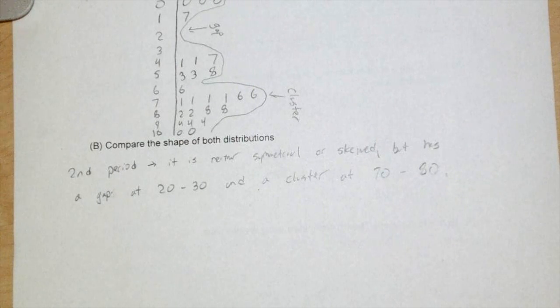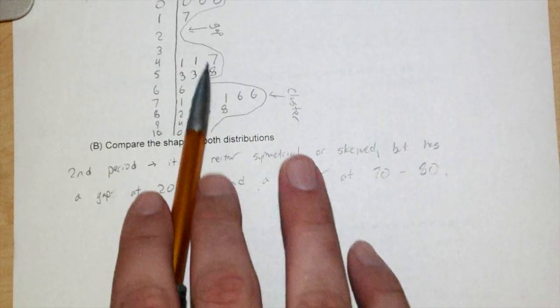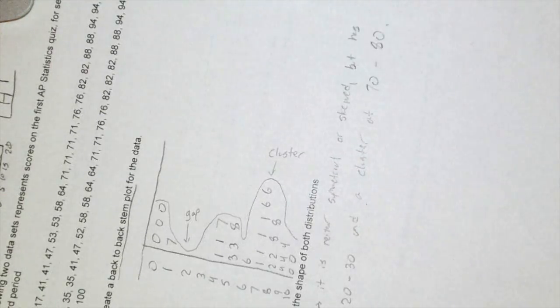So if you're ever asked to do the shape, you talk about both these things if you can. The symmetry versus skewness, and also gaps and clusters. Okay, so this always will get you something. You can always say something about your data set if asked, okay? Because sometimes in real life, this is really common, really random data sets.